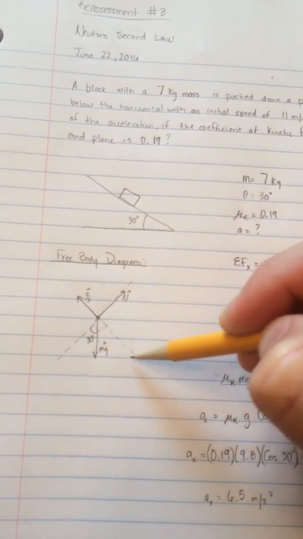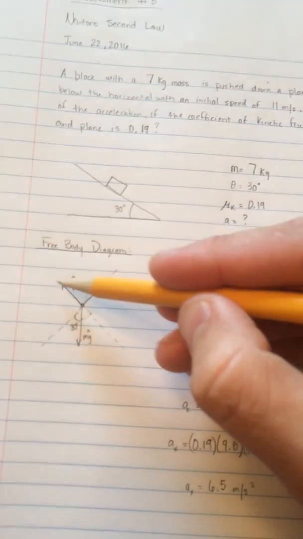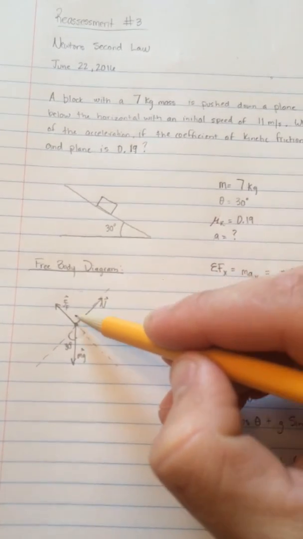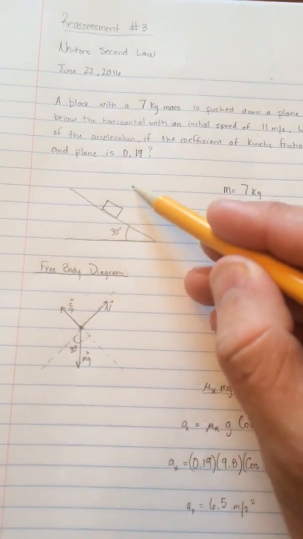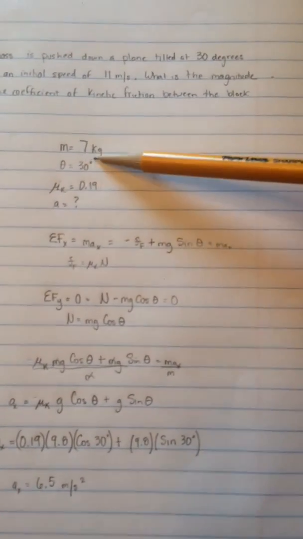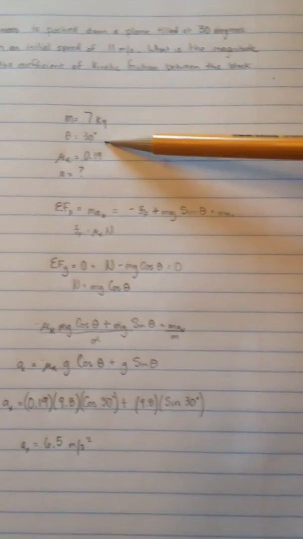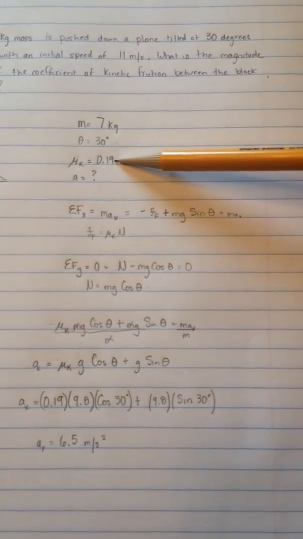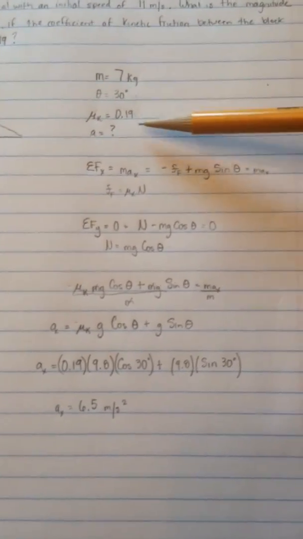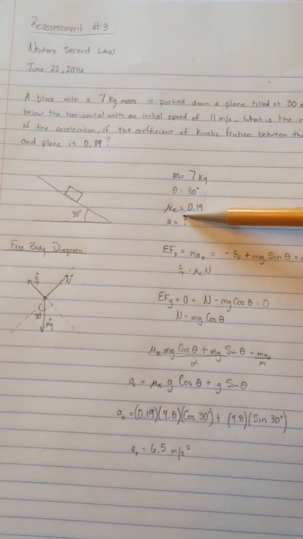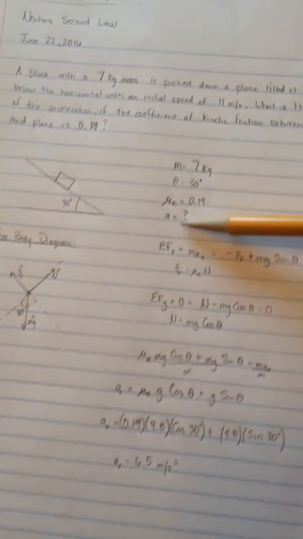And so, free body diagram down here, the block would be here and it would be going this way. So the frictional force is this way, the gravity is down, and the normal force is perpendicular to the plane. So I went ahead and wrote down what is given: the mass, the angle theta, the coefficient of friction, and we're trying to find the acceleration, the magnitude of the acceleration.